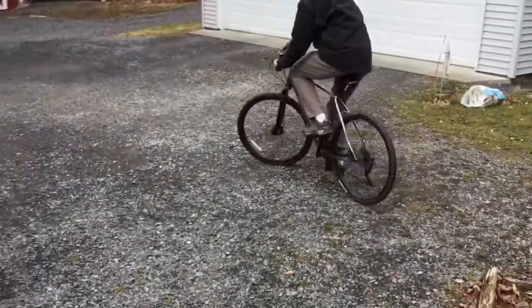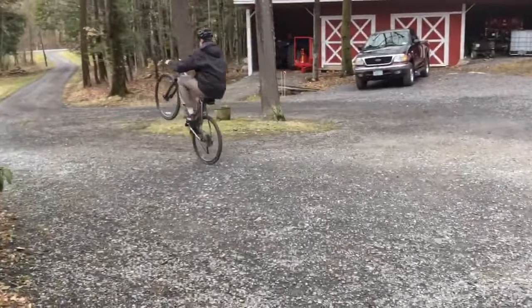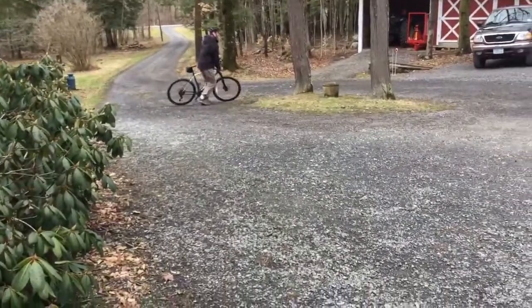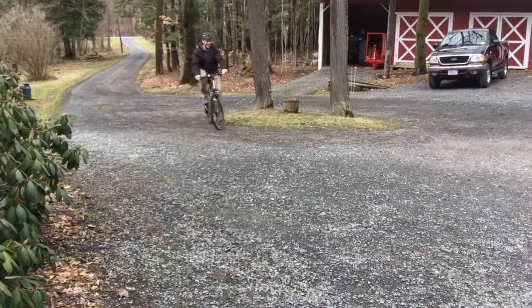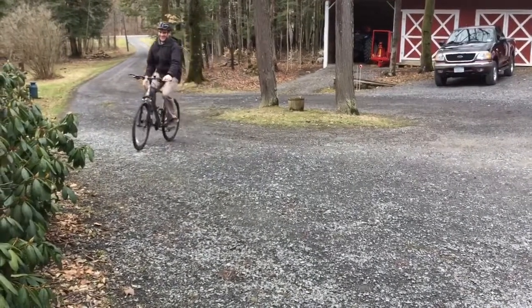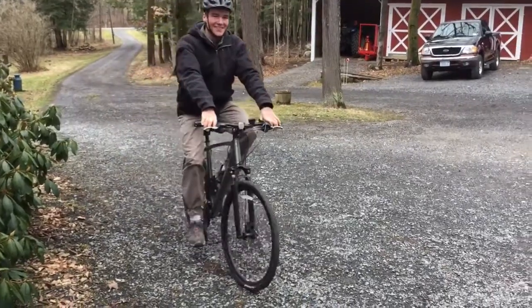This is, of course, an applied force. But again, once he pulls that wheelie and starts riding a wheelie there, that was cool. Once he starts riding that wheelie, the bike really wants to stay in that upward position because of the centripetal forces.